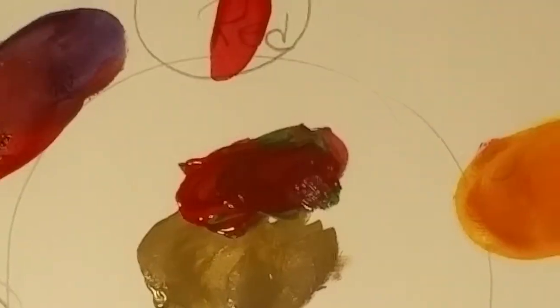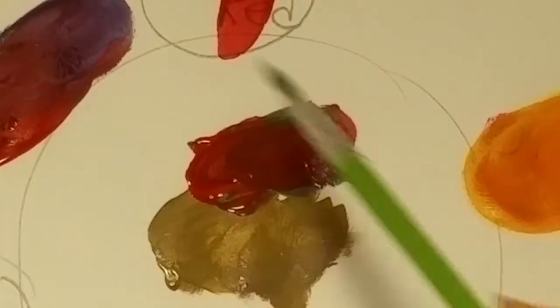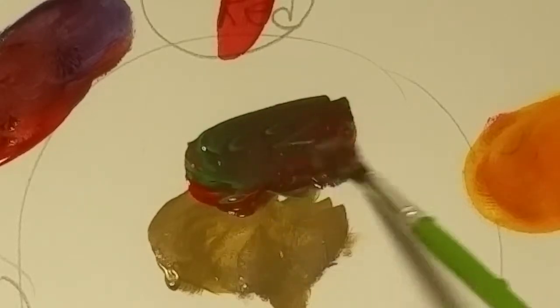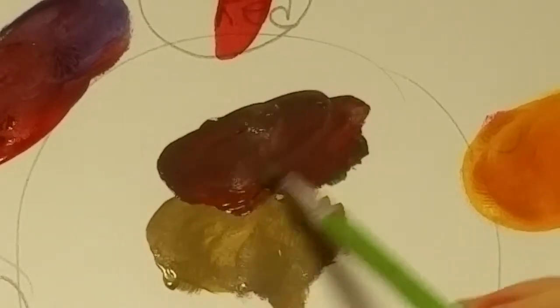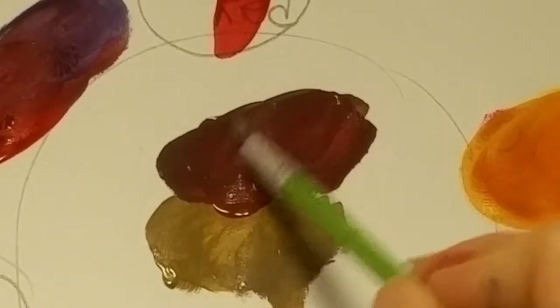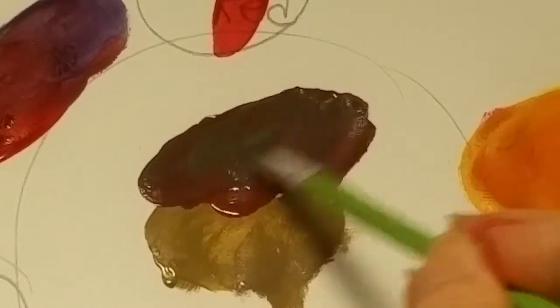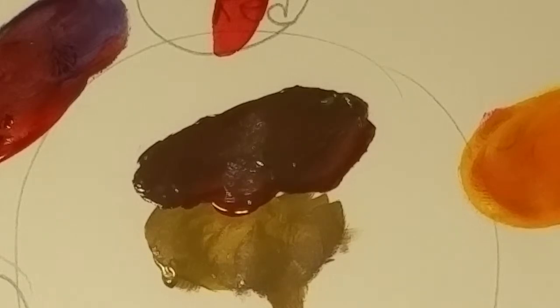I find that green and red is the best brown. If you're trying to get brown, if you have to make your own, green and red makes the richest, deepest brown, because brown has a lot of yellow or red in it. So I find that works the best. But it depends on what kind of a brown you're going for.